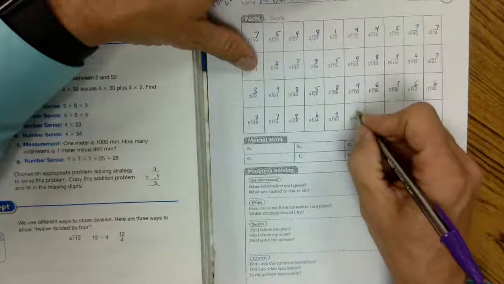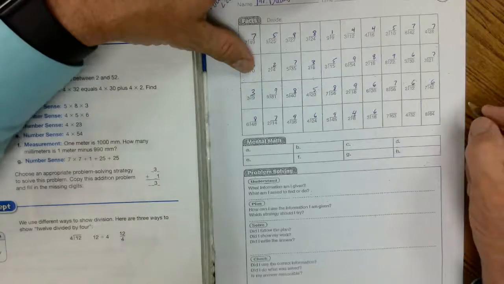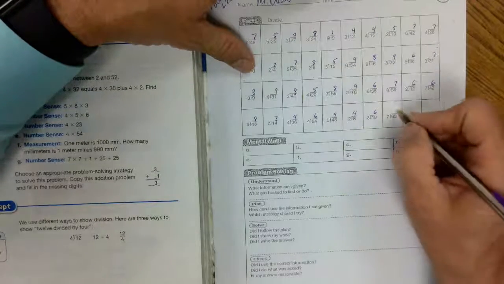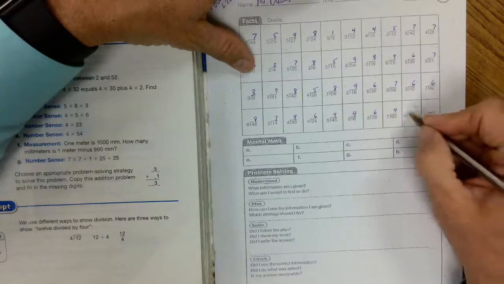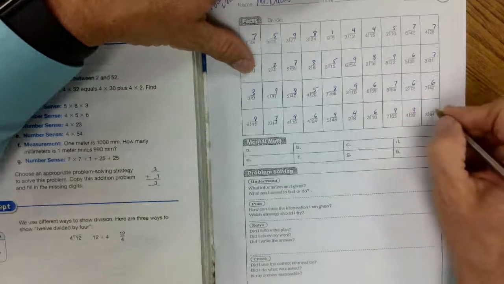8 divided by 2 is 4. 18 divided by 3 is 6. 63 divided by 7 is 9. 32 divided by 4 is 8. And 64 divided by 8 is 8.